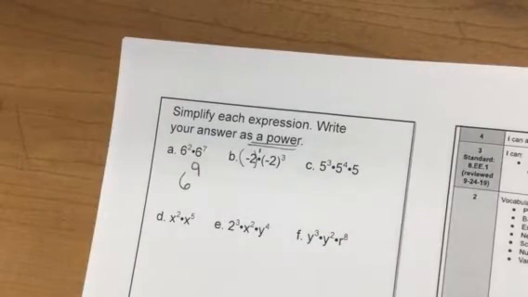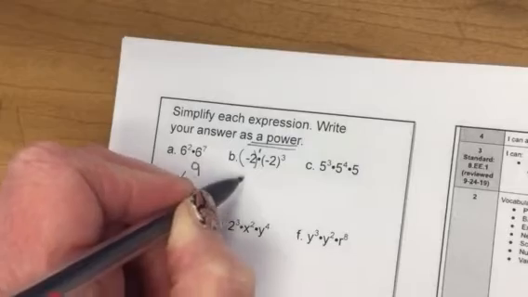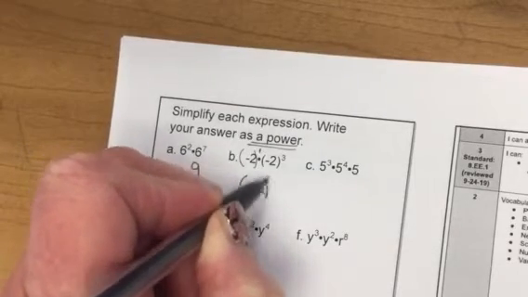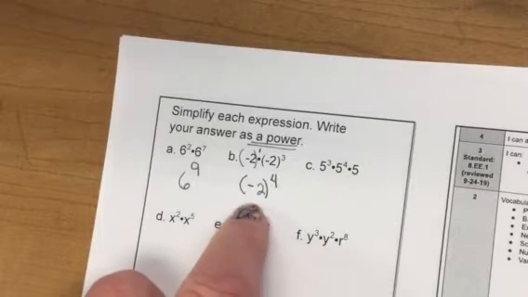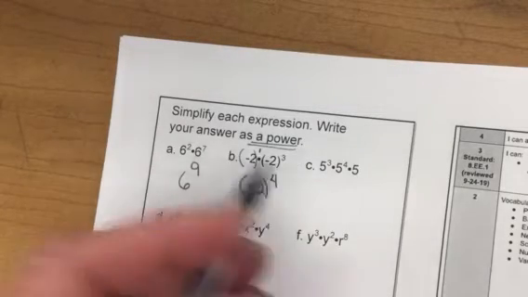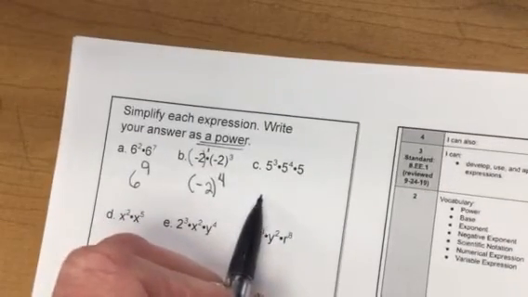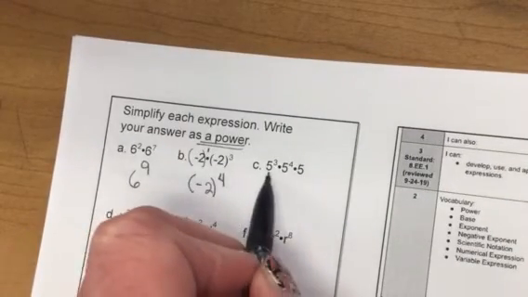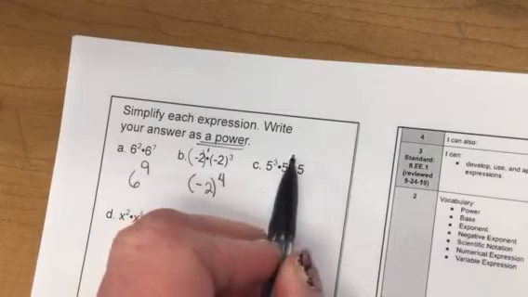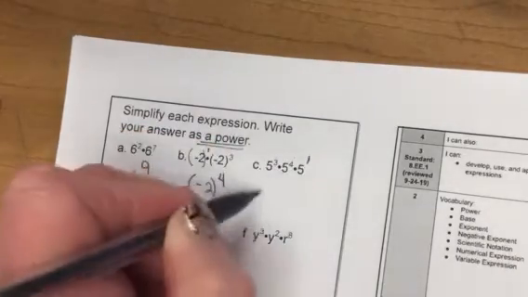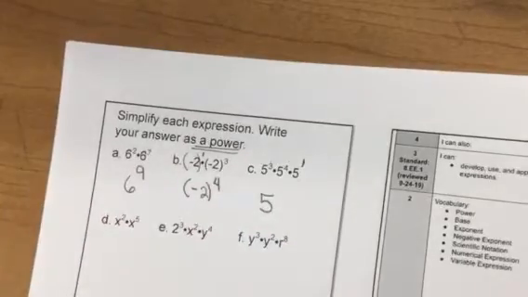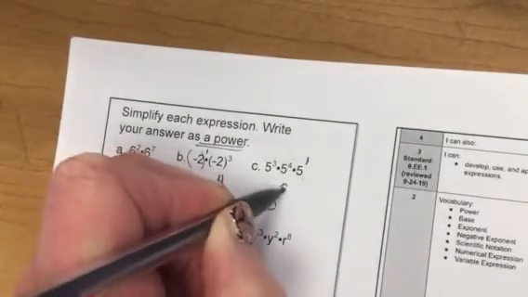Everybody has an exponent of 1. So this is negative 2 to the 4th power, and because your base is negative, it has to be in parentheses. Third example, 5 to the 3rd, 5 to the 4th, 5 to the 1st. We can put that 1 in there. Add the exponents: 5 to the 8th power.